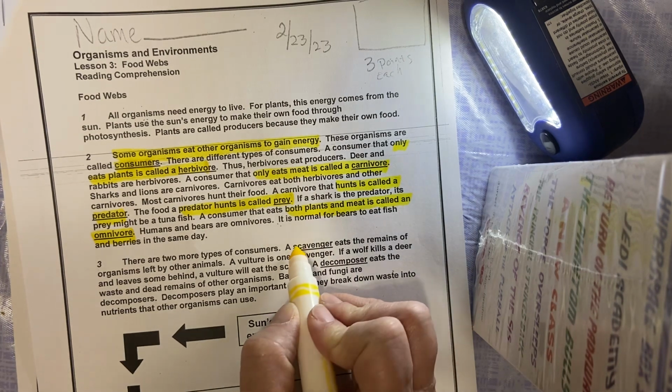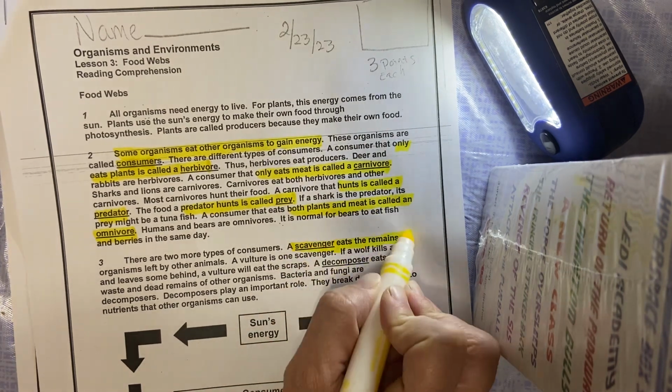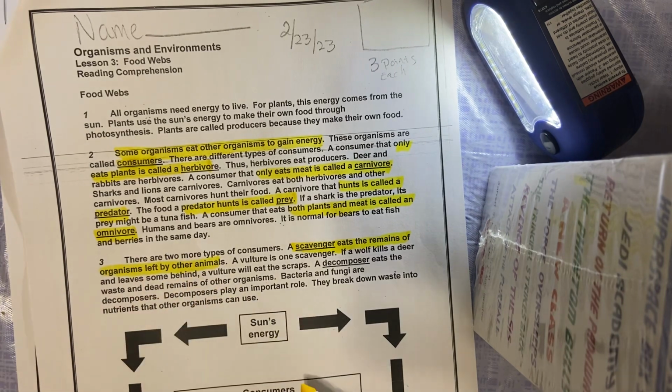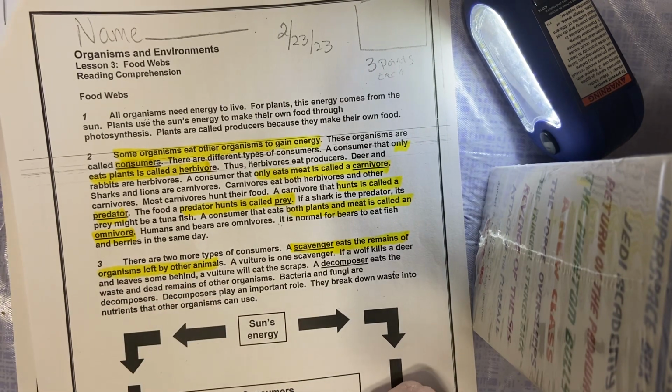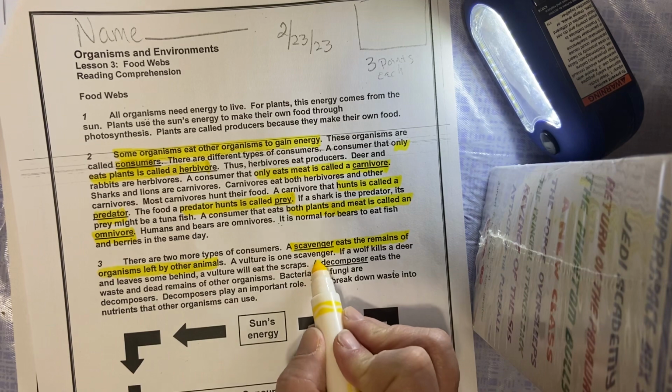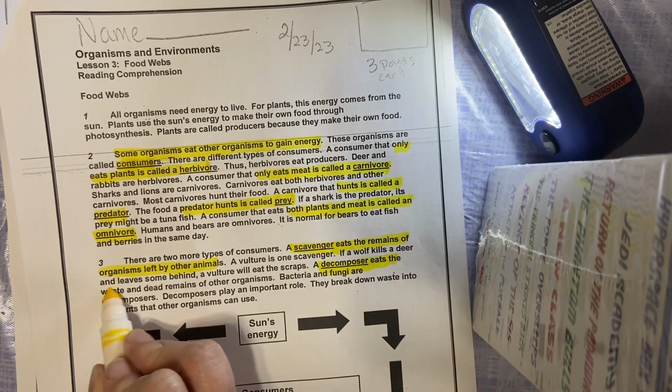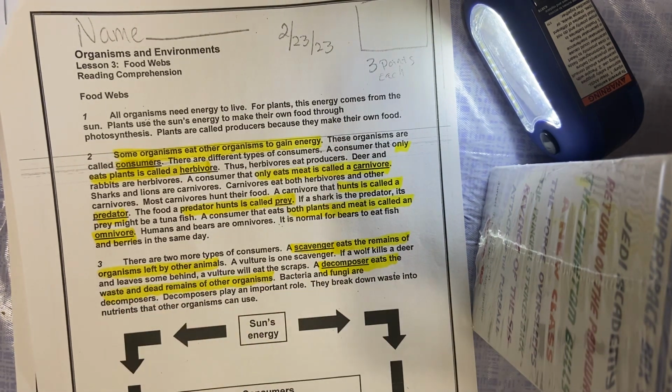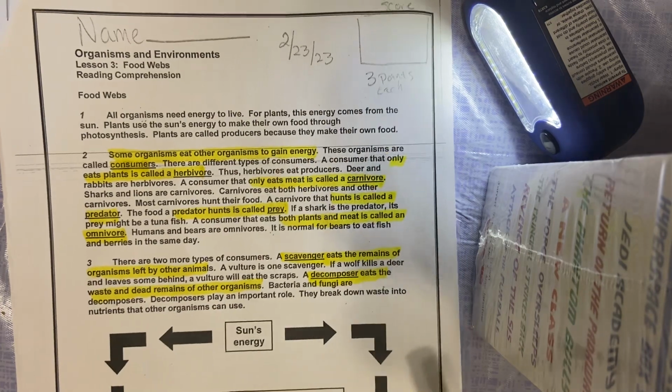I mentioned scavengers and that they eat the dead things, and we talked about a vulture would be a scavenger, that they're only hunting out the stuff that's left over. And we did definitely cover decomposers, that they break down the dead remains of the decaying organisms, and also waste.